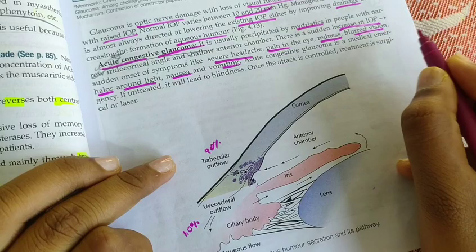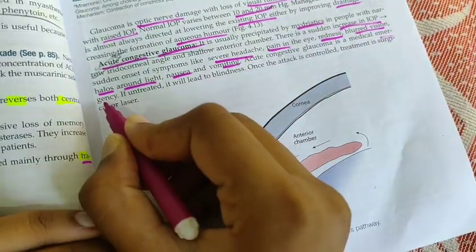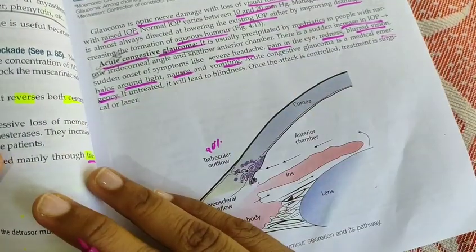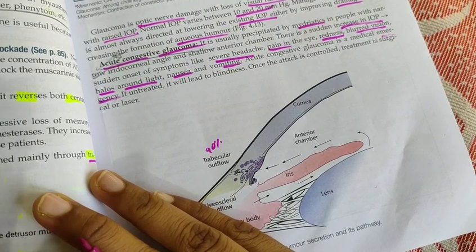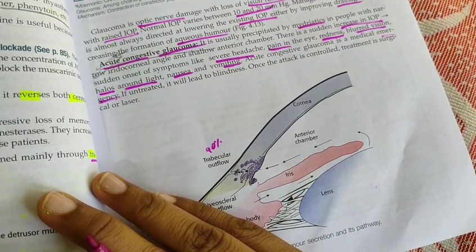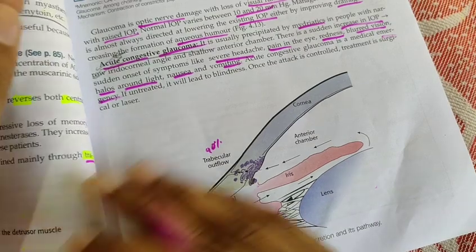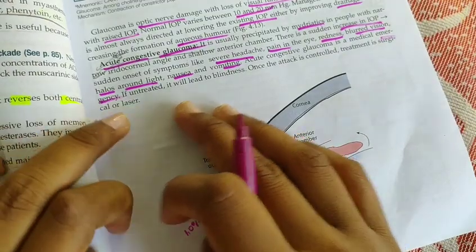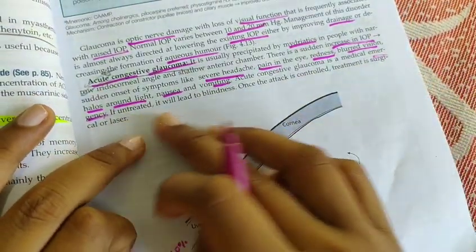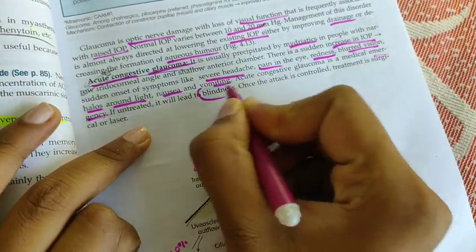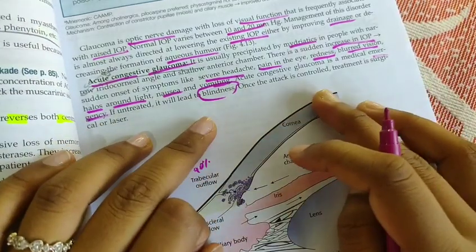Acute congestive glaucoma is a medical emergency. We have to treat it as a case of emergency because it occurs suddenly. In a prolonged condition, pain gradually increases, but this is a sudden occurrence, so we have to treat immediately. If untreated, this leads to blindness.